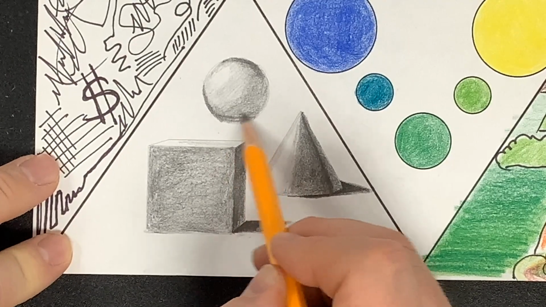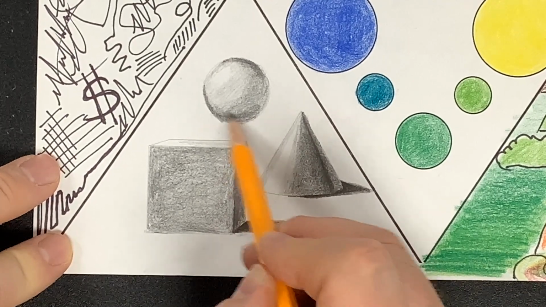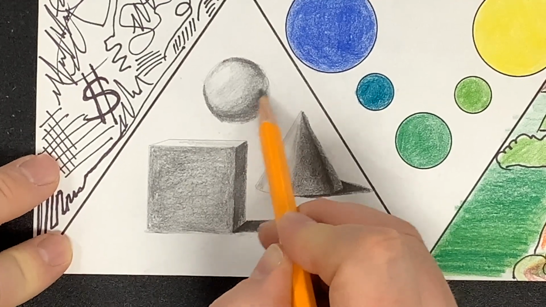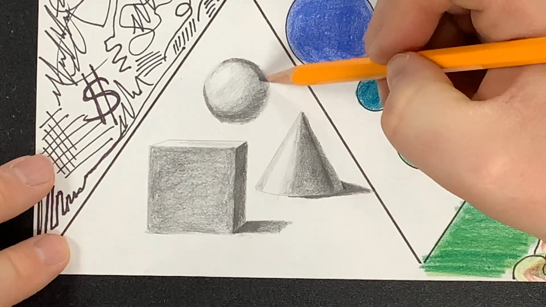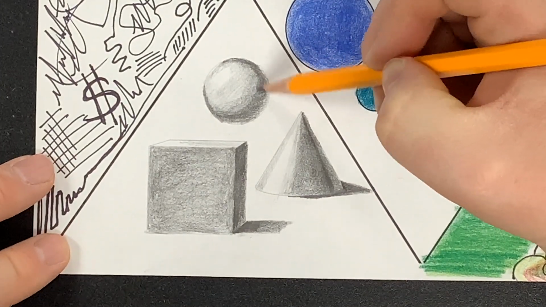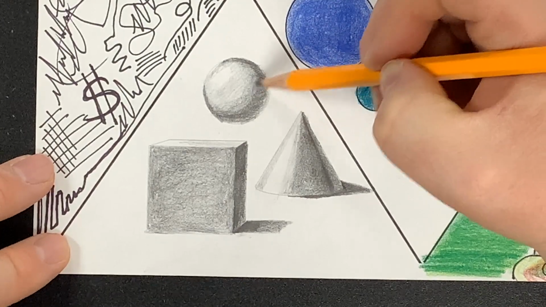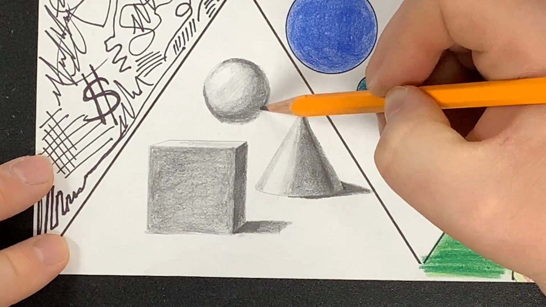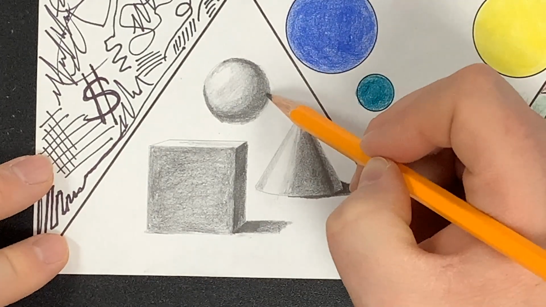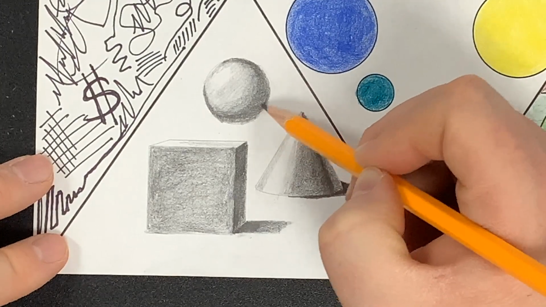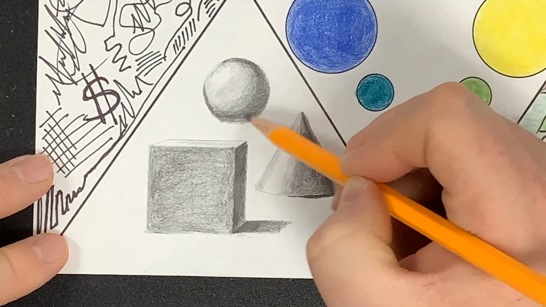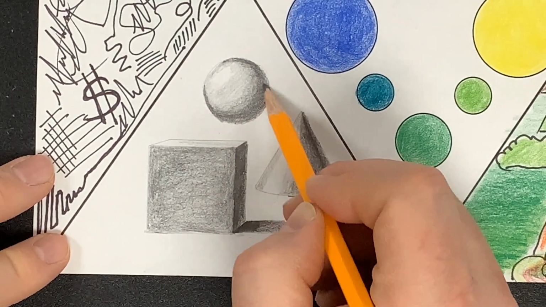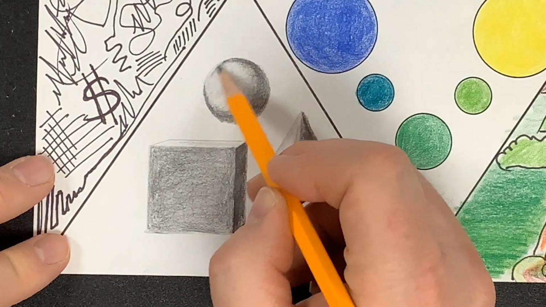And now I just need to start pressing harder here and kind of bridge that connection between the top and the bottom there. Once you get that 4 value transition from the 3 to the 4, make sure you get it all the way out to the edge of the circle as a 4 value. Remember, 4 is dark. It's just not solid black dark. Okay, so it's feeling pretty good here.